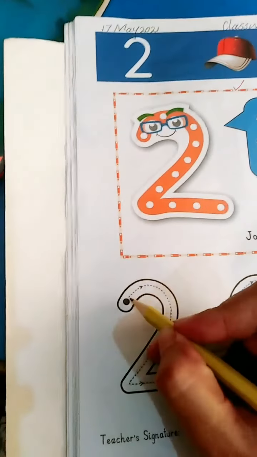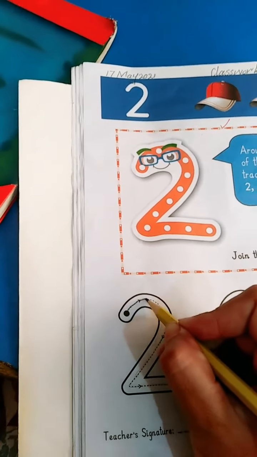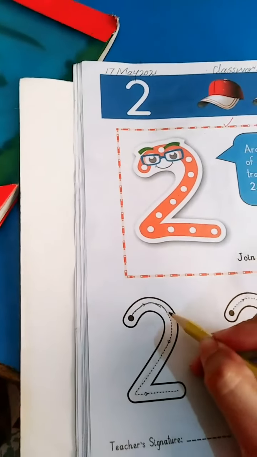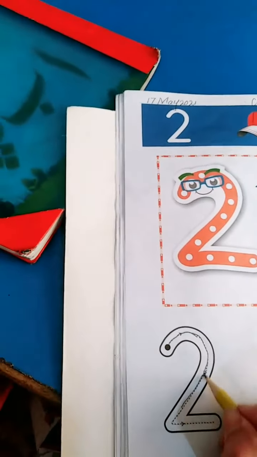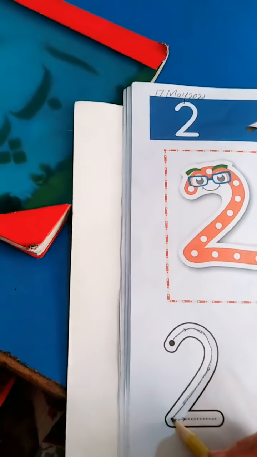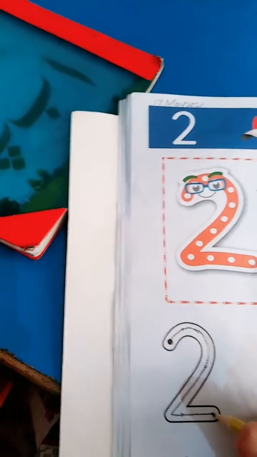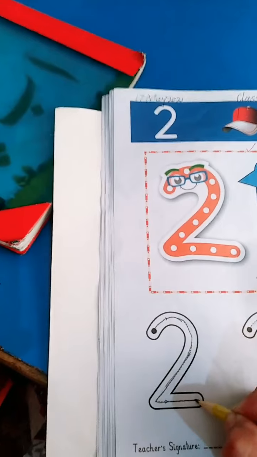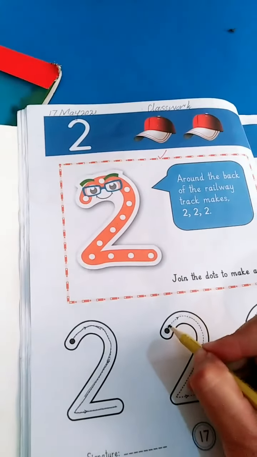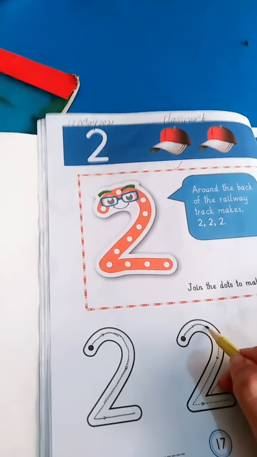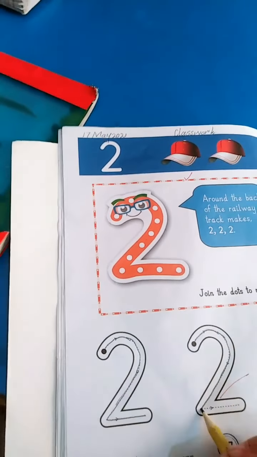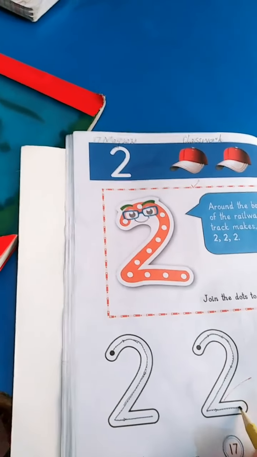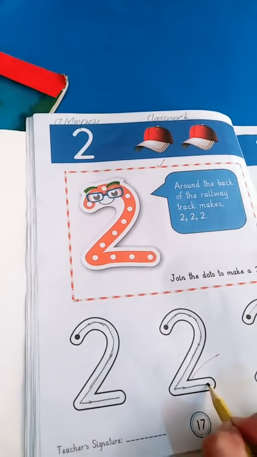In the same way, pick up your pencils and join these dots to make a 2. Start from this point, move to back on these points, and move your pencil to forward, and then move to back again at this point and stop. It's 2. I repeat, start from this point, move your pencil to back, and the next step move your pencil to forward, stop, and then move your pencil again to back. We have done it. It's 2.